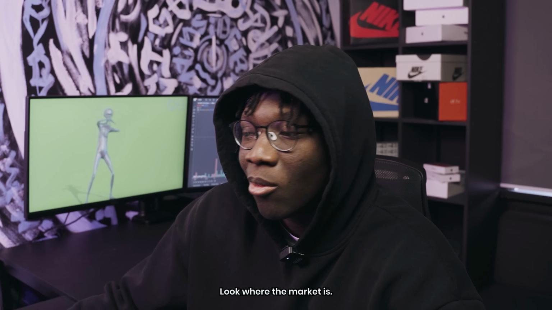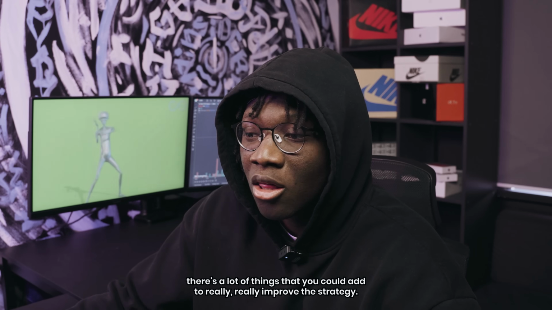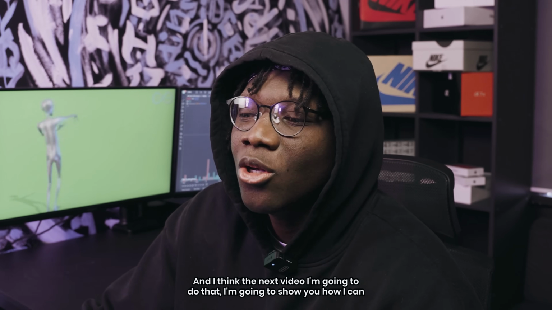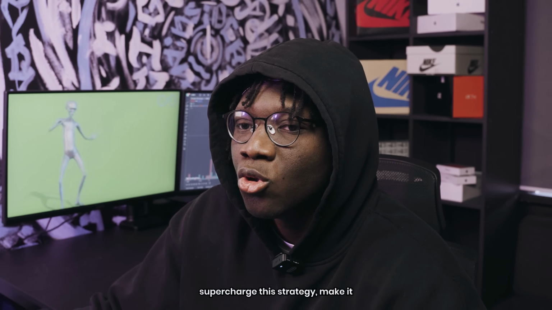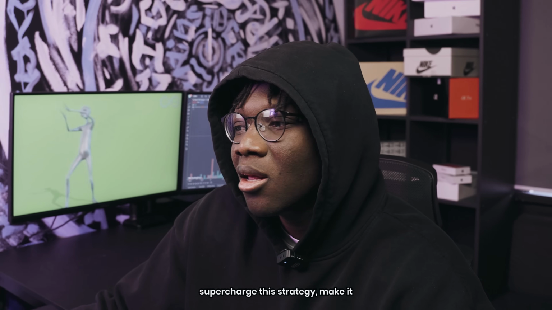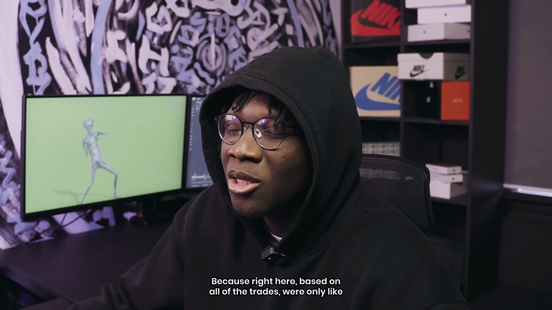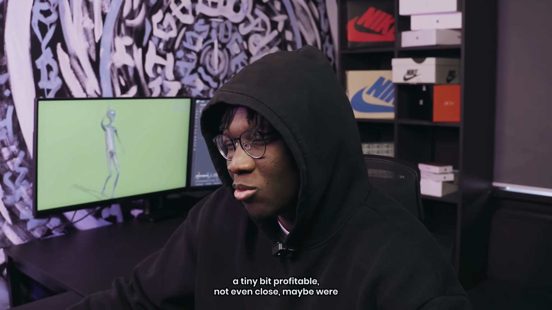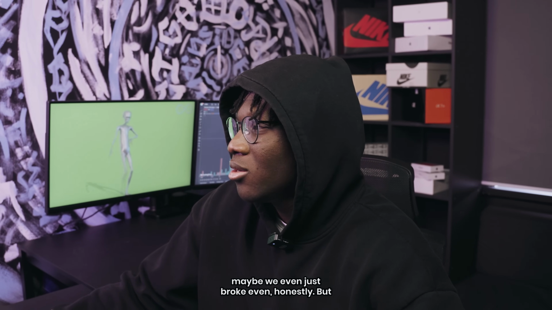look at the strengths of the candles, look at where the market is, use multiple time frames. As I always say, there's a lot of things that you could add to really, really improve this strategy. And I think that next video, I'm going to do that. I'm going to show you how I can supercharge this strategy and make it a little bit more profitable than it is. Because right here, based on all of the trades, we're only a tiny bit profitable, not even close. Maybe we even just broke even, honestly.